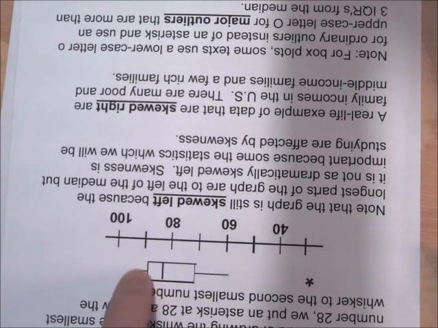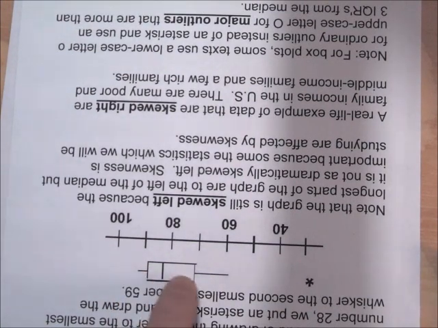So there's a lot of low and middle income people, so a lot of people in this part of the graph, and then this part kind of stretches out. This is where there's a few rich people.